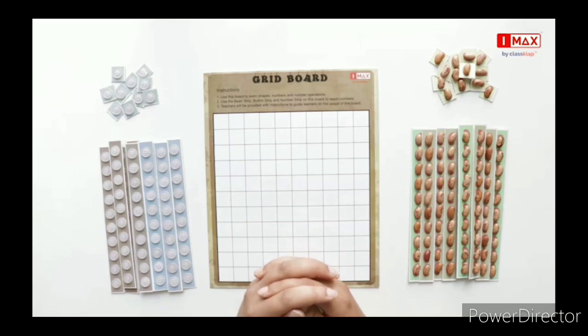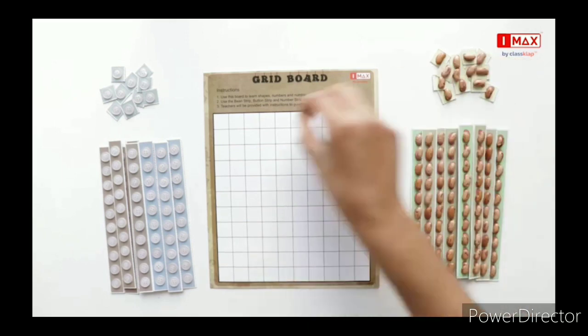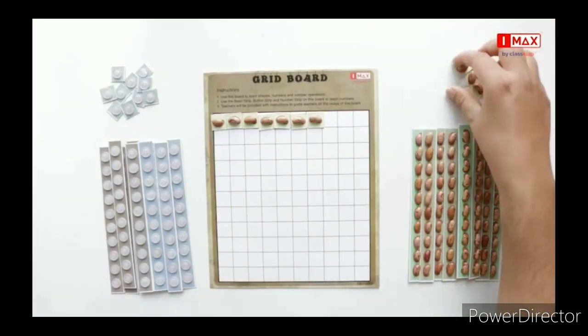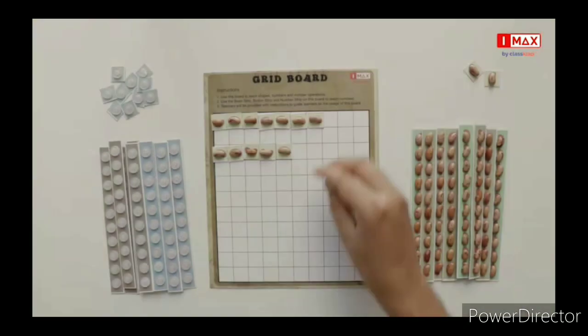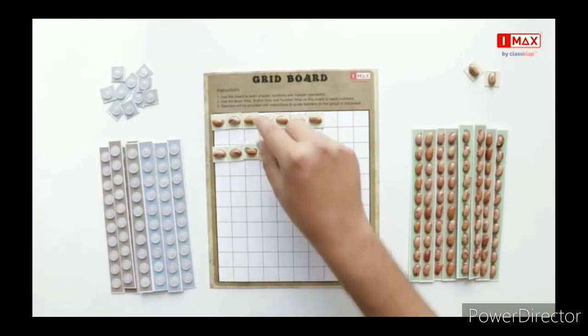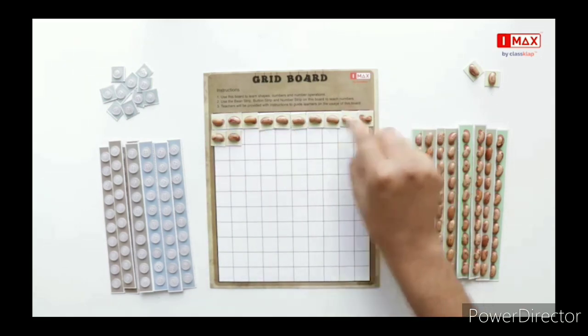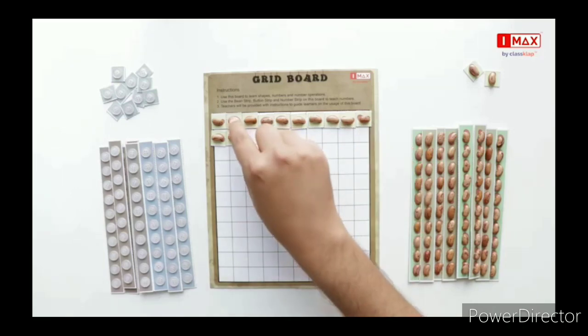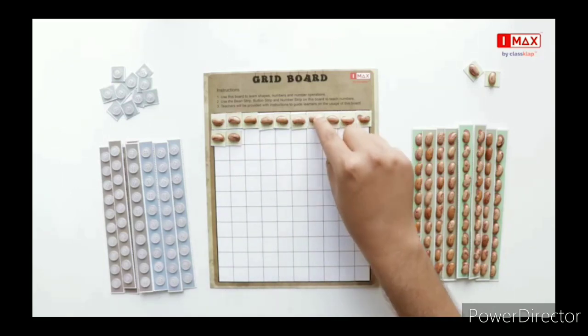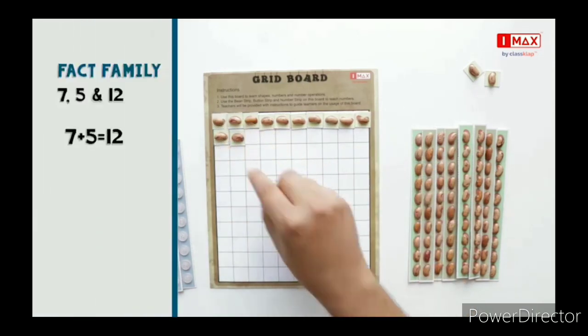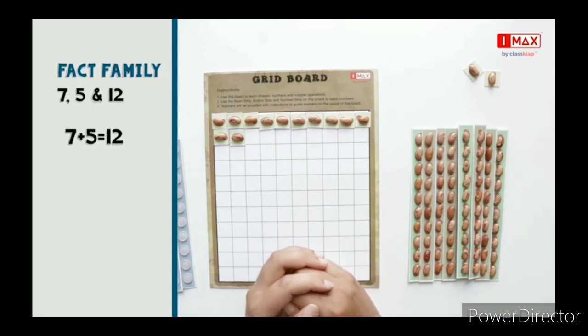Let's explore this further. Suppose we want to add 7 and 5. So let's use the beans to represent the numbers and find out the answer. So first number is 7. We'll form the number using the beans. So we have formed the first number 7 and the second number will be 5. For adding these, we'll group the beans together to find the total sum. So now I have one complete row of beans in which there are 1, 2, 3, 4, 5, 6, 7, 8, 9 and 10 beans, and then there are 2 more beans, total making 12 beans. So now we know 7 plus 5 is equal to 12.